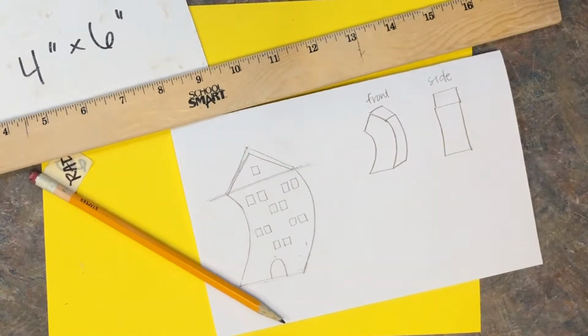Hi guys, we are going to make our templates for our whimsical house project. You guys can follow along with me. I'll stop every now and then to let you guys catch up, but you are more than welcome to follow along with me if you can keep up. Let me know if you need me to stop or pause the video, and we'll go from there.